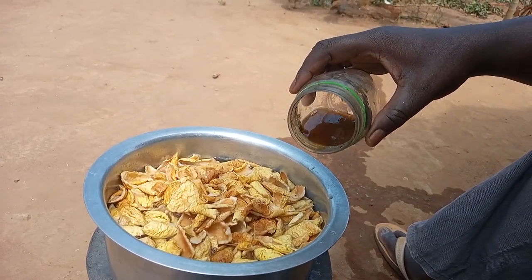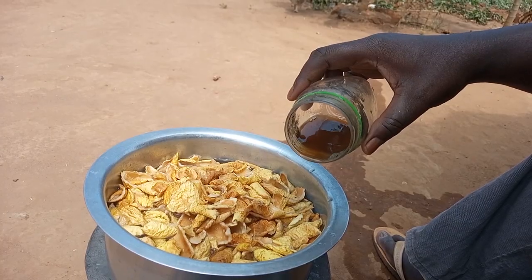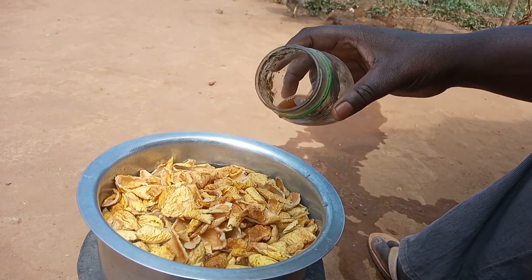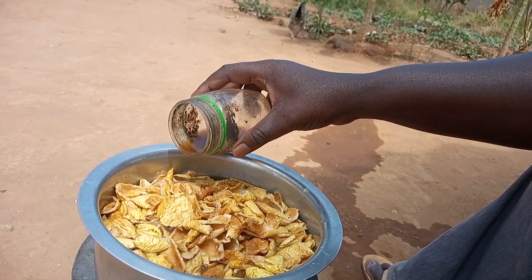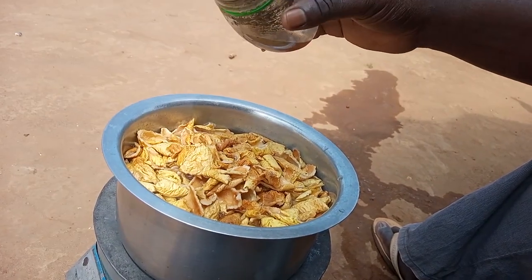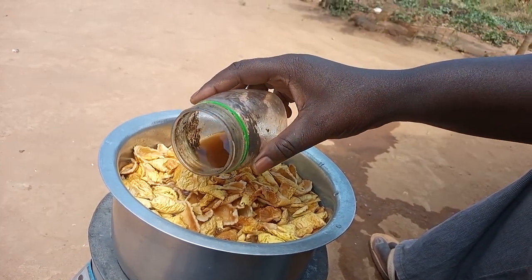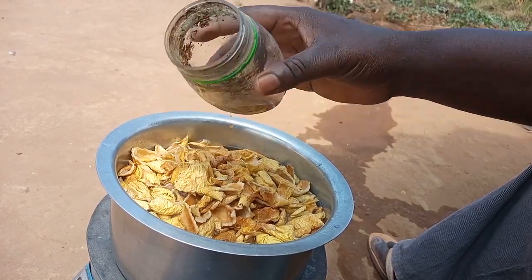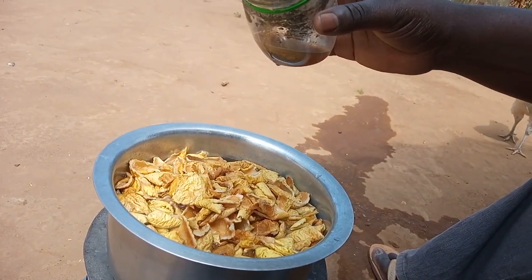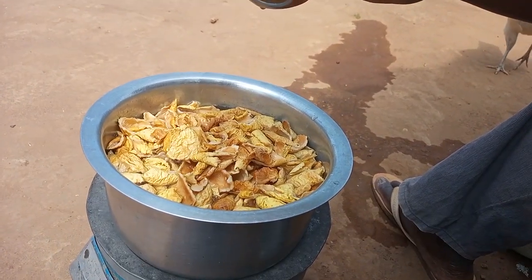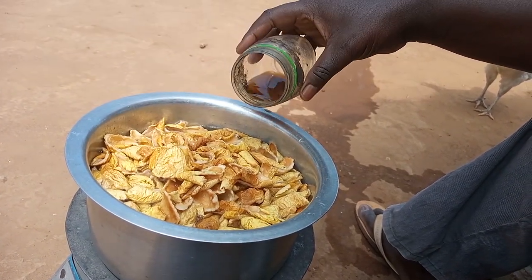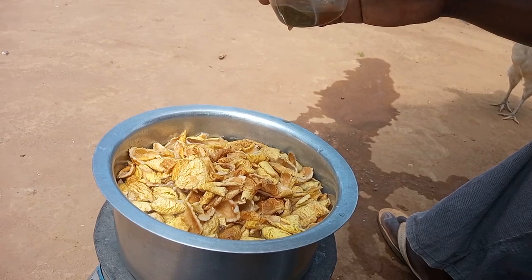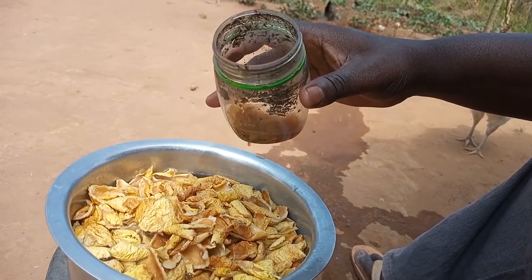It is a salt as well, and it will make this sauce get ready very fast. It will help in breaking down this plant in the saucepan, because it is purely very dry. So if I don't pour this, it will take a very long time.